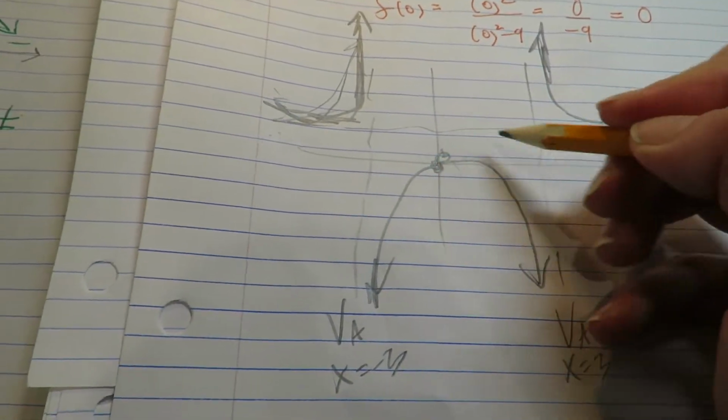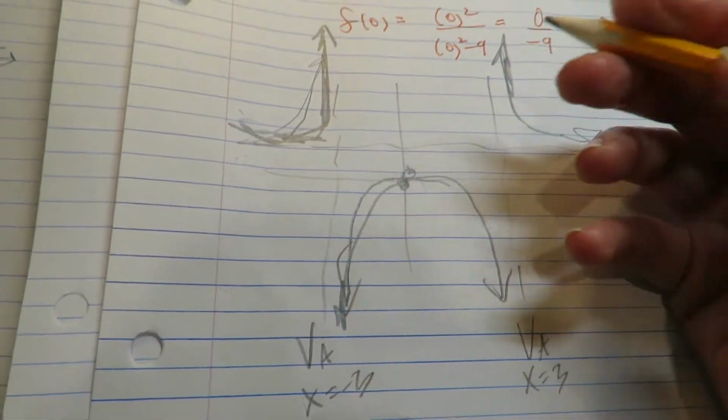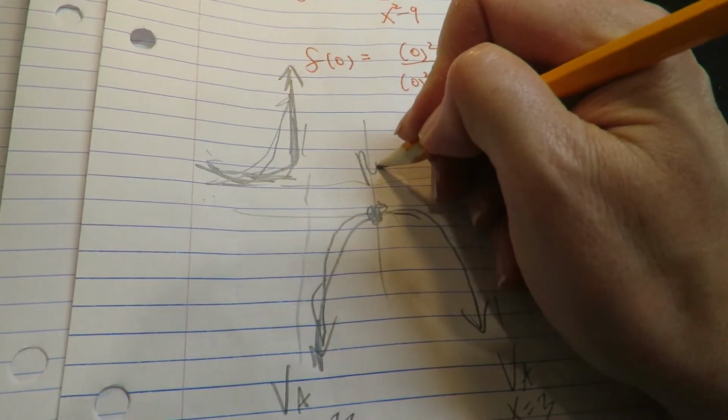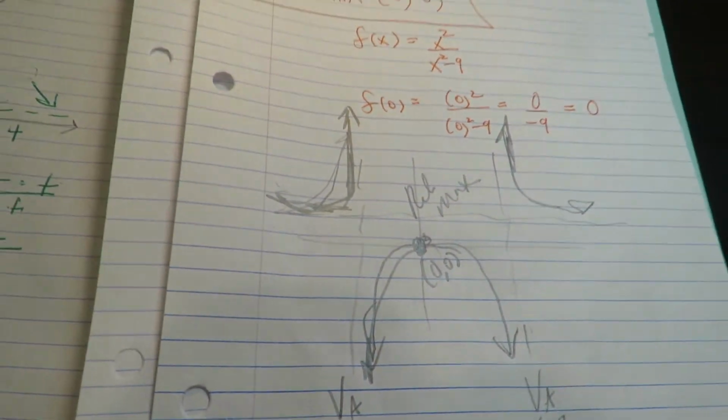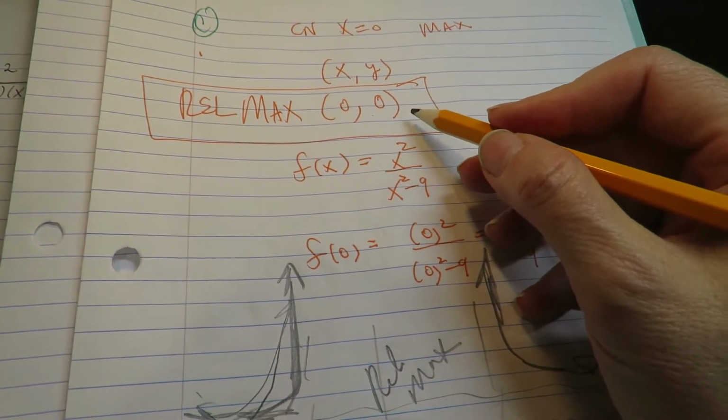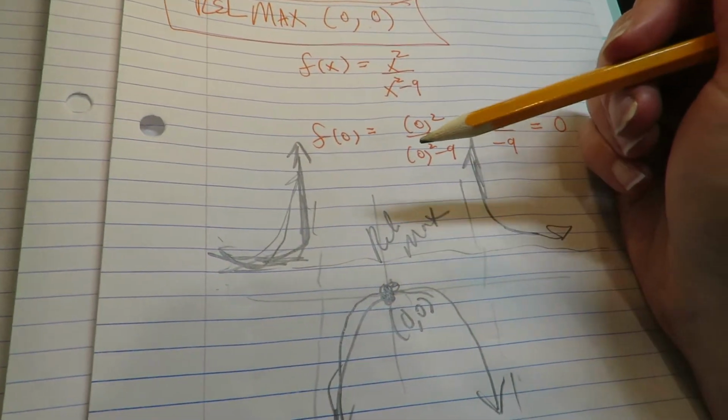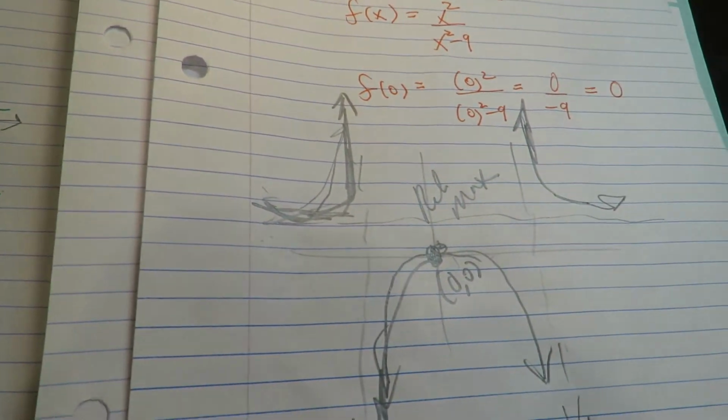So what we found, and I just rough sketched this really fast if this helps, is right here is the relative max. That's the point on the graph, this point (0, 0). So that's what you found. You found the relative max on this graph. There is no other extrema on this graph.